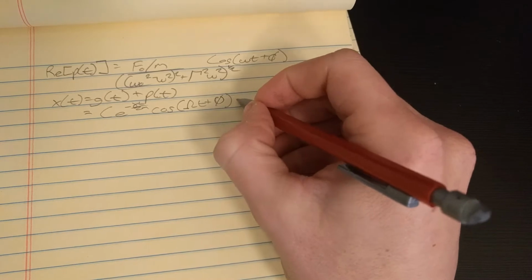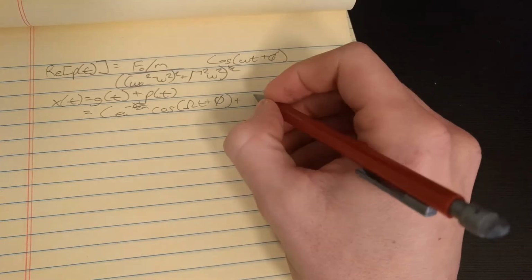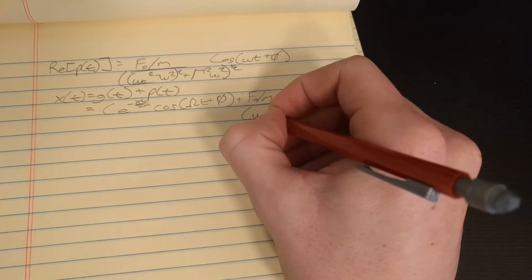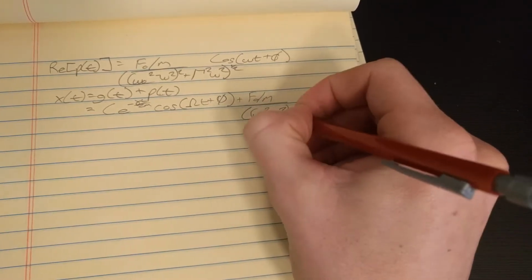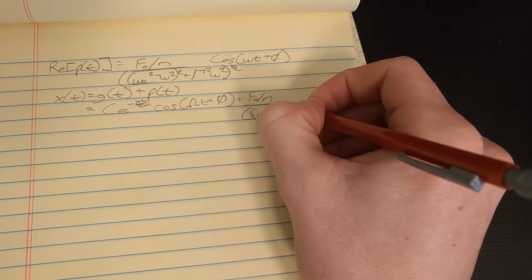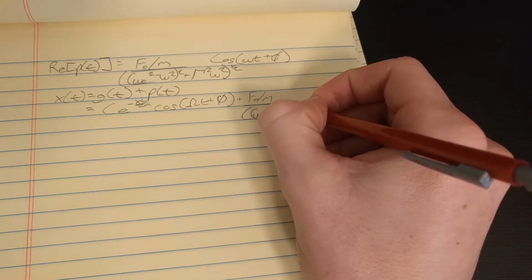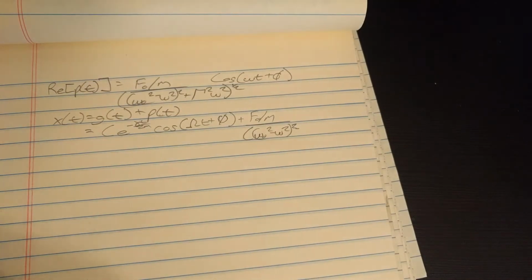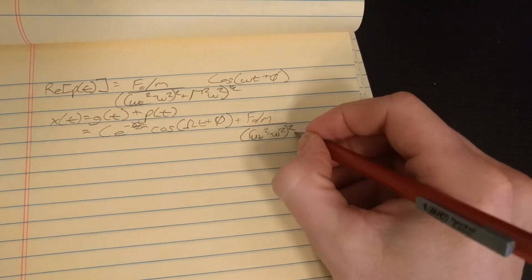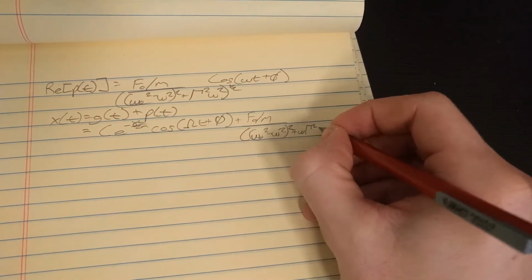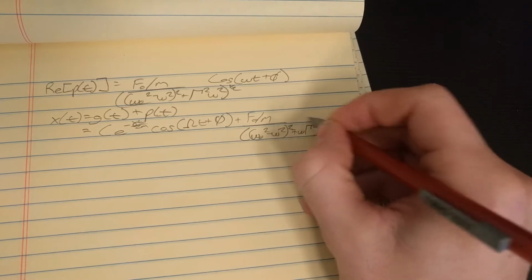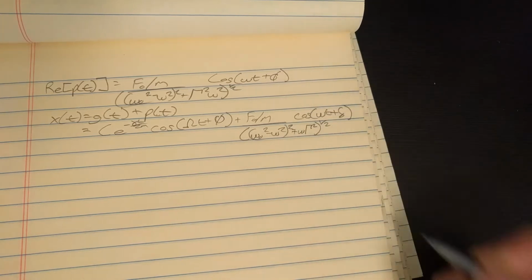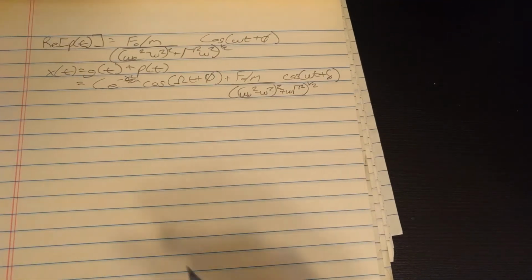And this part was the A cosine part. So F naught over M times omega naught squared minus omega squared, all that squared, plus omega gamma squared, to the half, cosine omega t plus delta. Okay, so now this is our final solution.